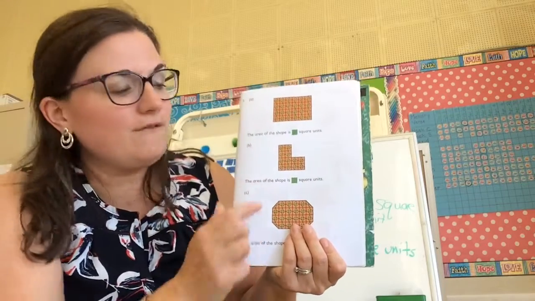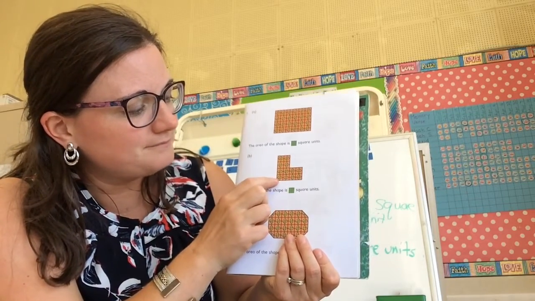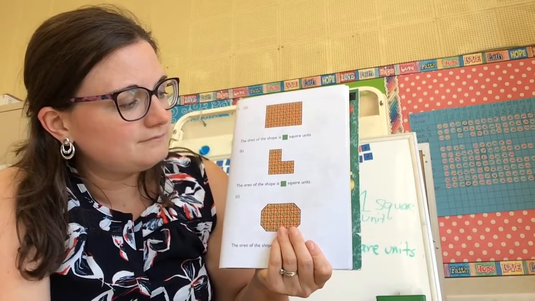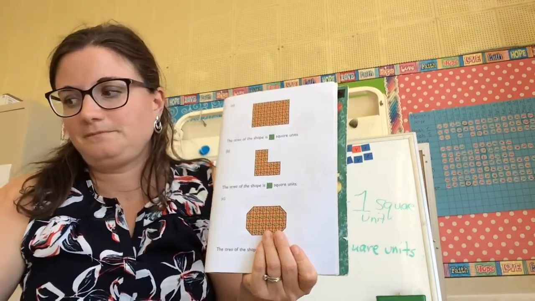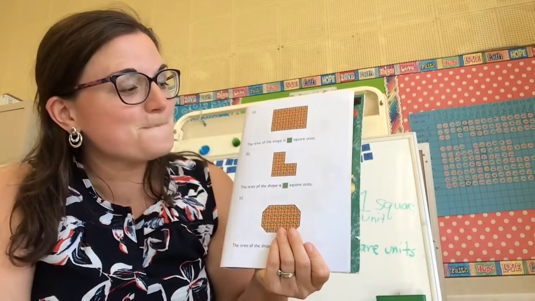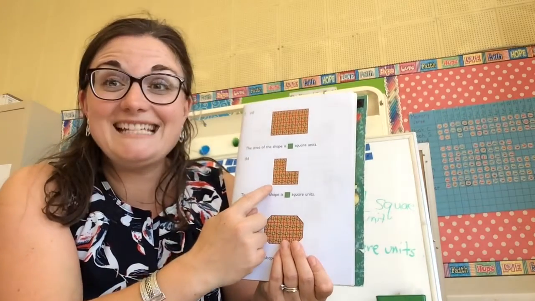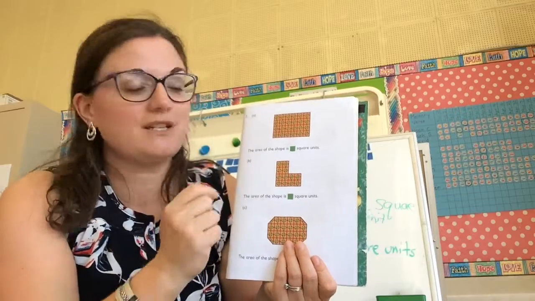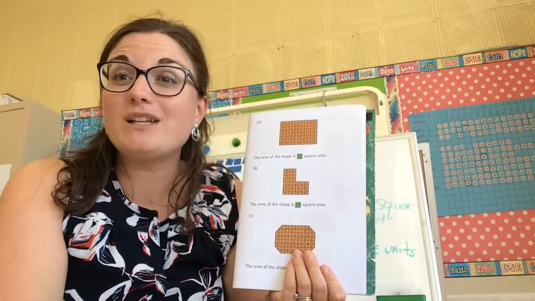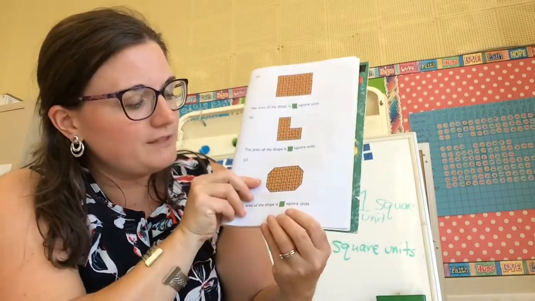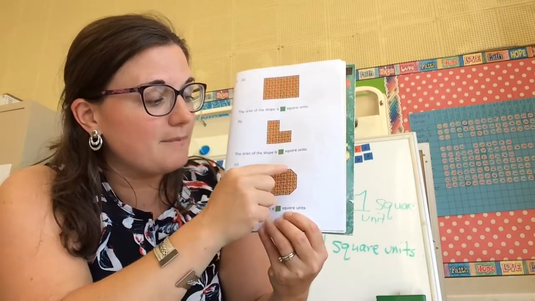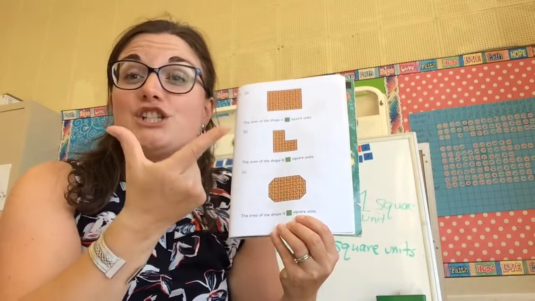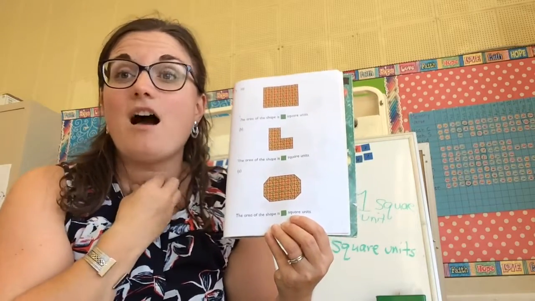I want you to see if you can tell me, what's the area of this? This one is 12 square units. So if you counted 12. Let's go down here and count this one. Now you'll notice this one has some half squares, but remember, 2 halves together make a whole.